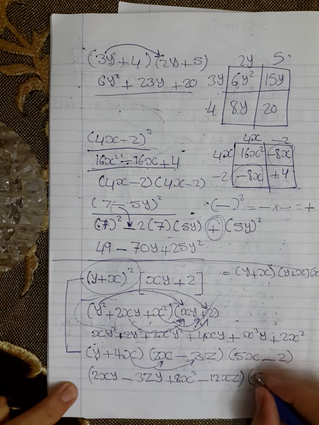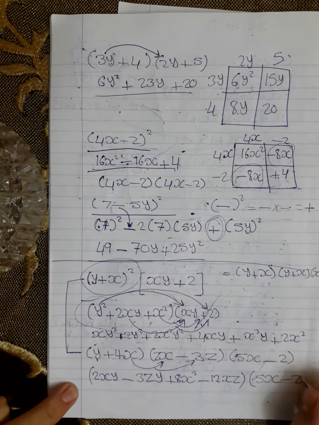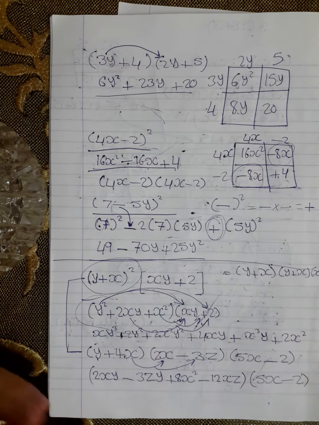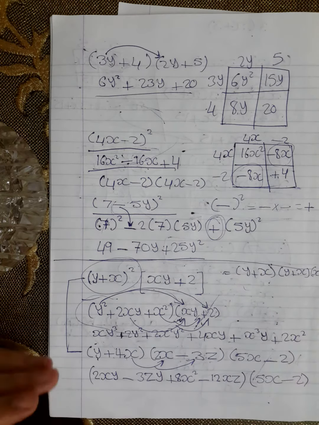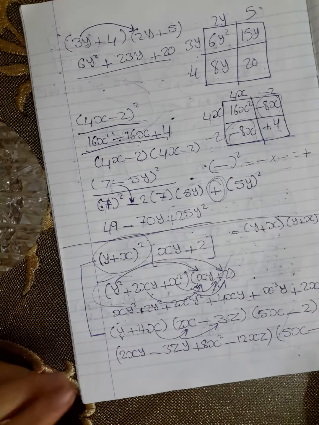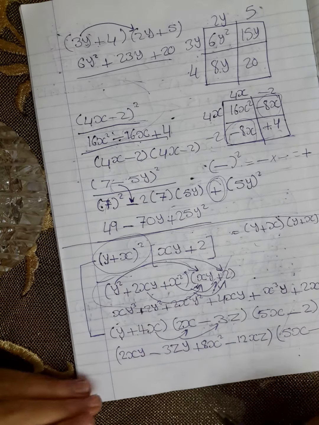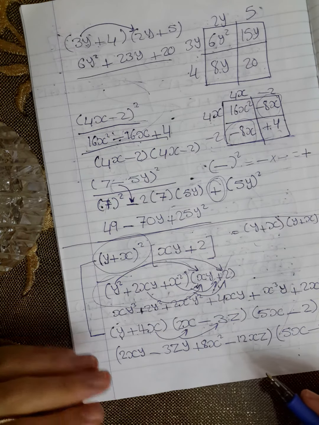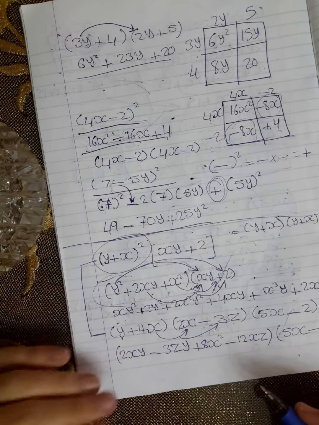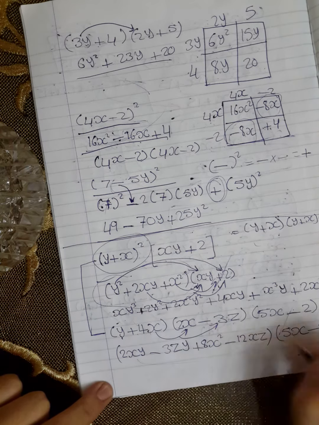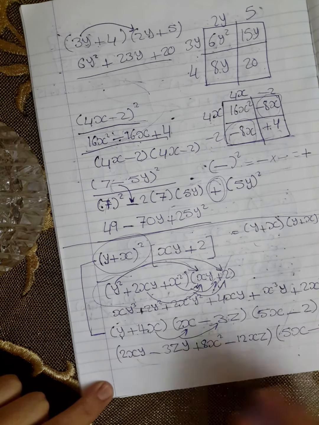I will multiply it by this smaller bracket. So now here you can use the idea of the breaking, or just do the same way you used in this problem or the previous one. You can just multiply each term by each other like this.